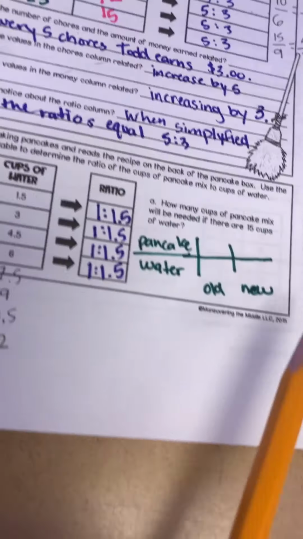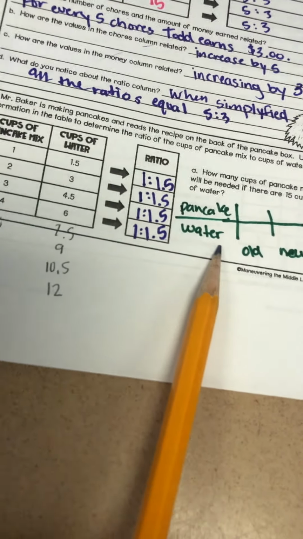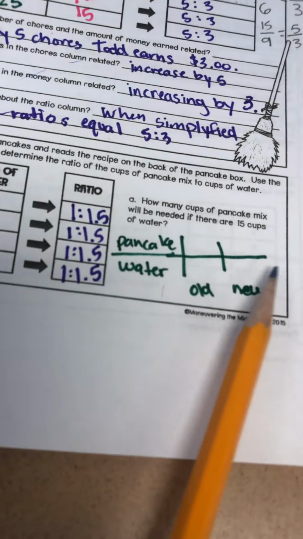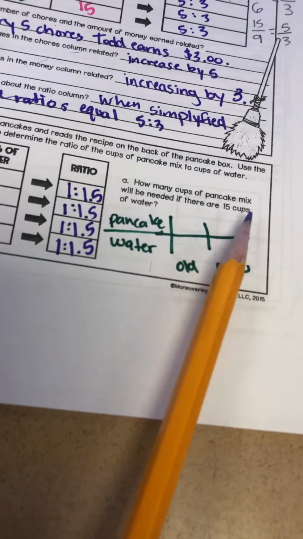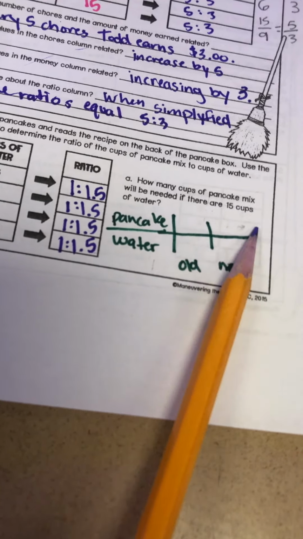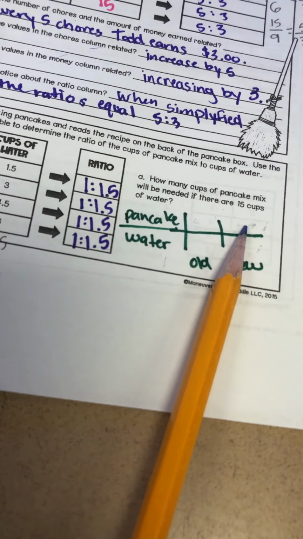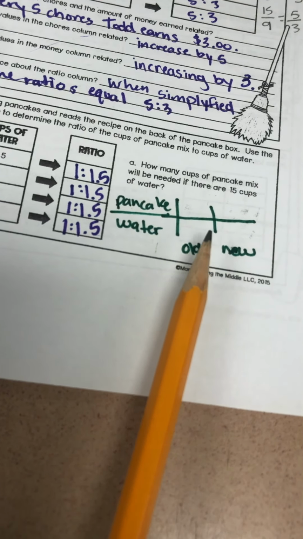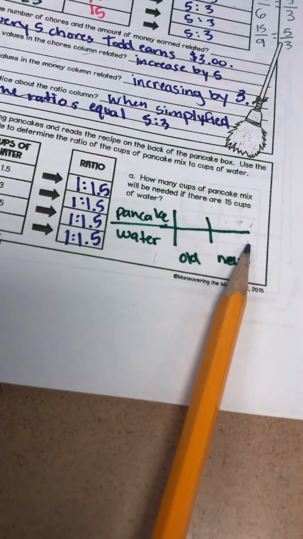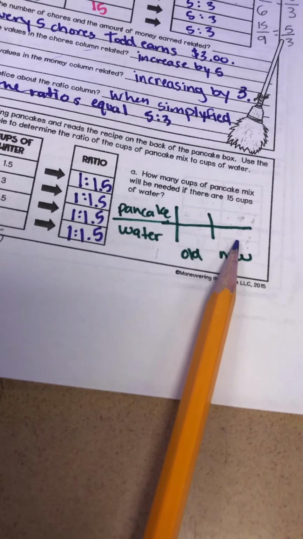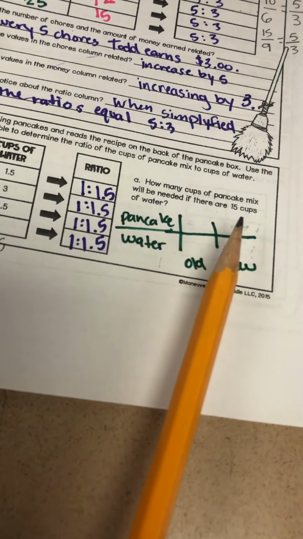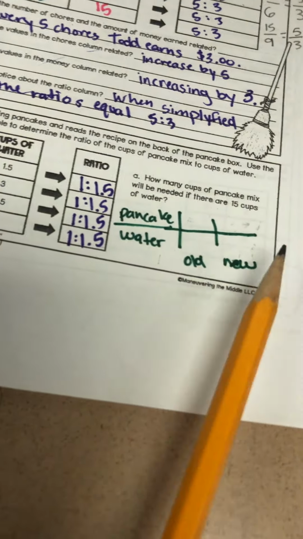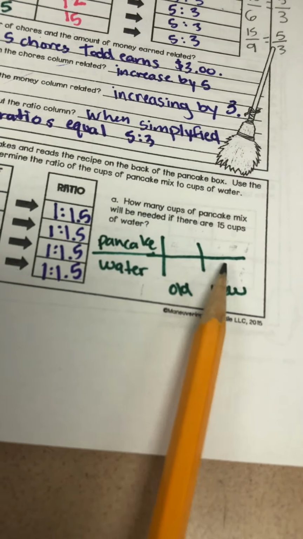I know I don't. So this is what you can do. You create your chart, pancakes to water, okay? Your new number comes from the question. If there are 15 cups of water. So how many cups? 15. Where does 15 go? Water. It goes in water. Does it go to the old or the new? New. It's your new number. It said if there are 15 cups of water, so it's a new number. We're going to put it there.